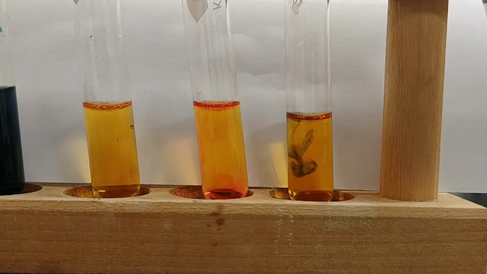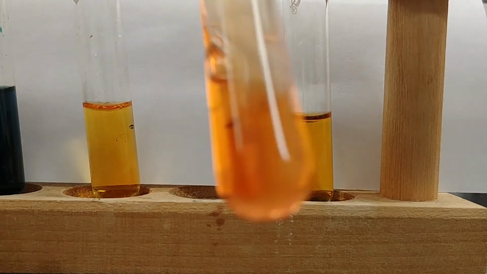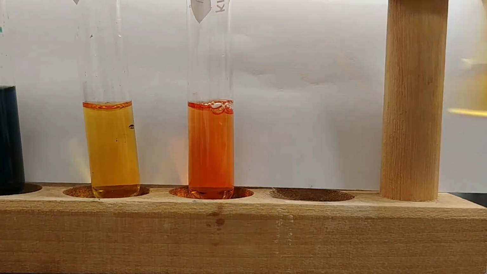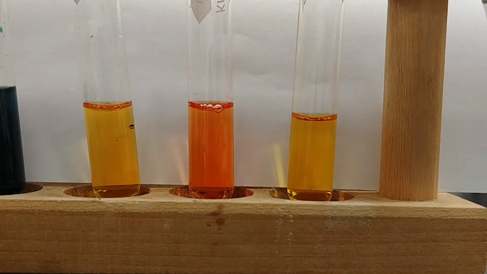So the sodium hydroxide has been added to the one on the far right. And again, I'm going to mix these a little bit. And we do see a little bit of a change, but it's not quite as drastic as what we saw with the water.